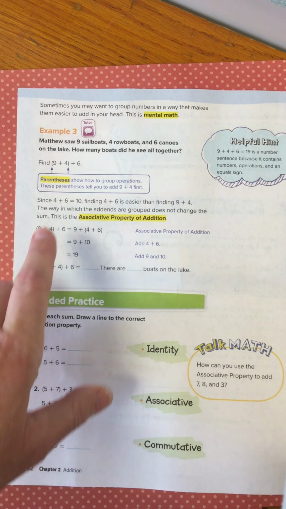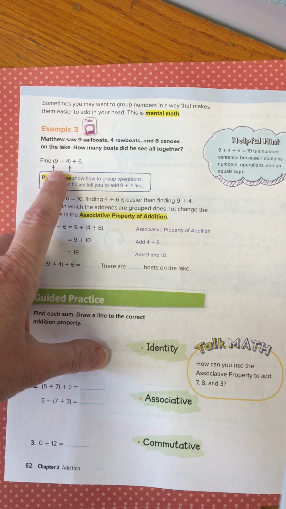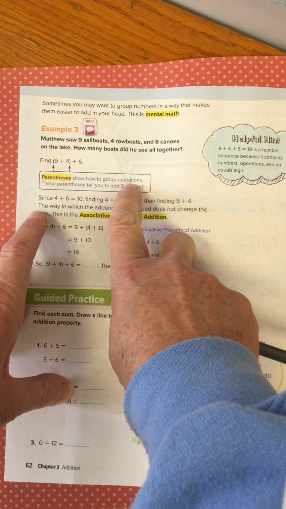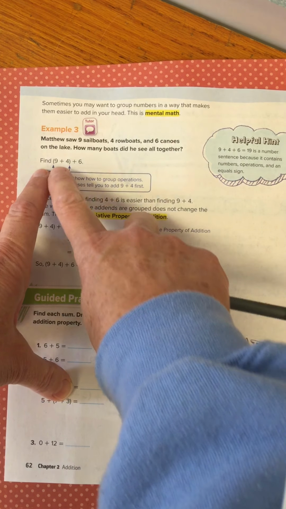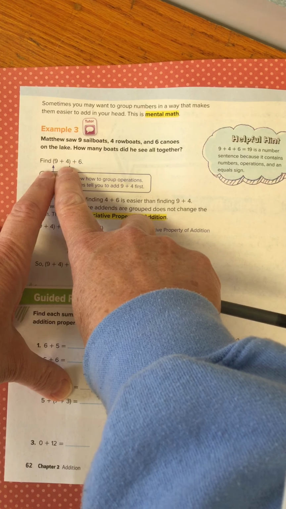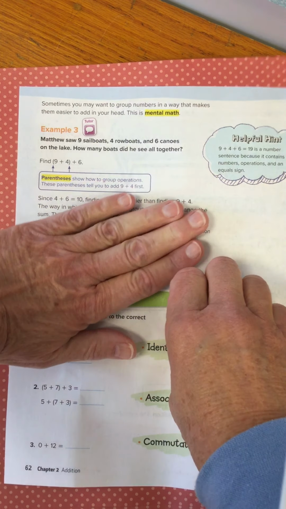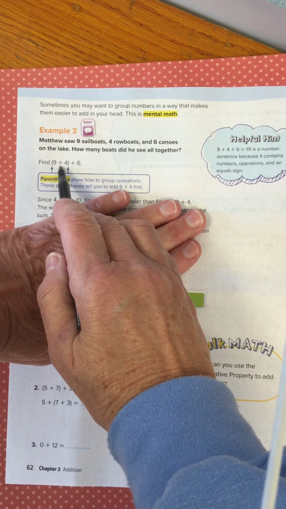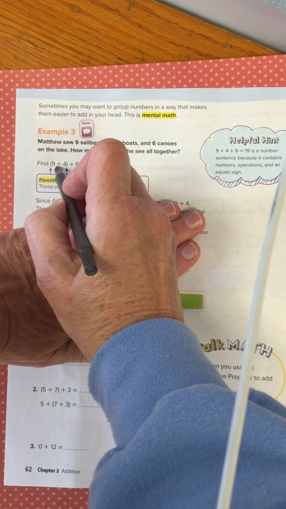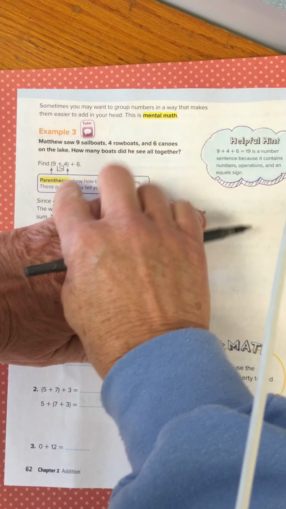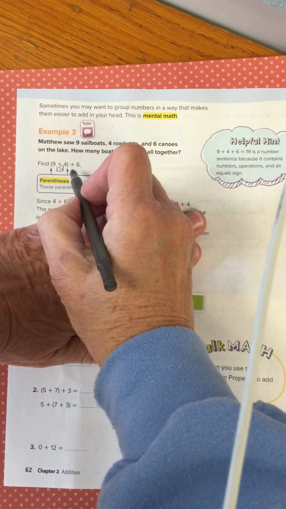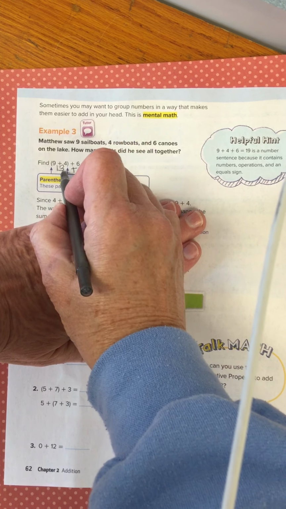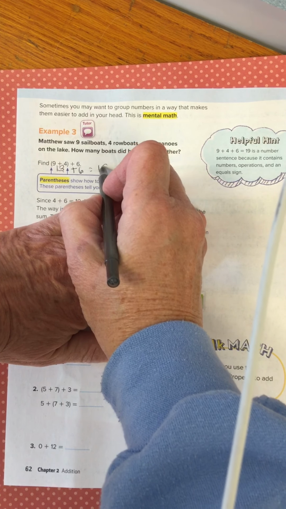So there's our problem, and it puts the parentheses there. And again, the parentheses show us how to group operations. So the parentheses tell us do this first. So let's figure this out, even before we look at all of this. 9 plus 4 in mental math is 13. So then I would take this 13 plus the 6 that's outside the parentheses. 13 plus 6, oh, that's 19.